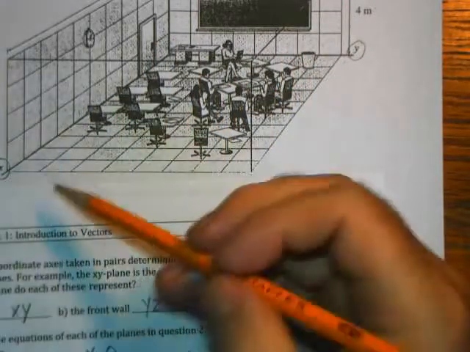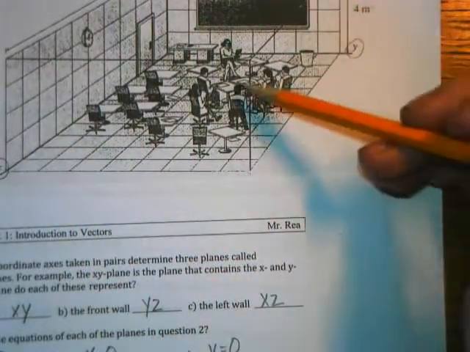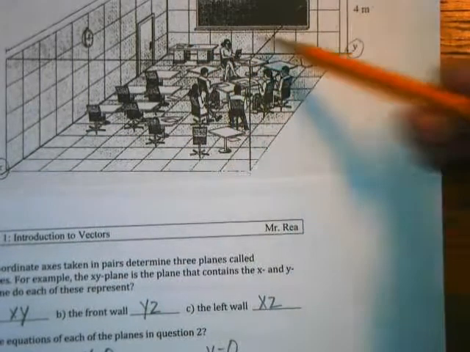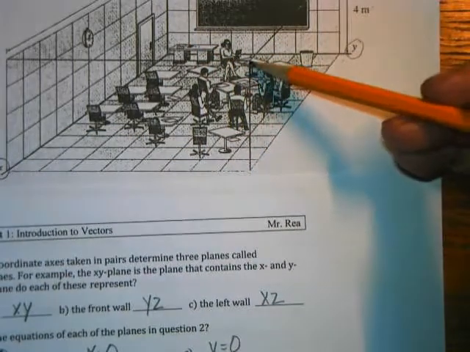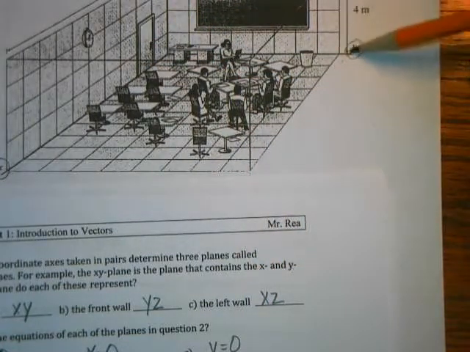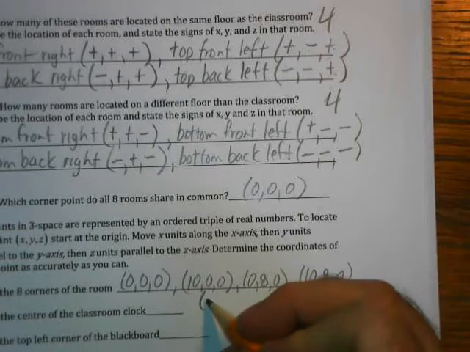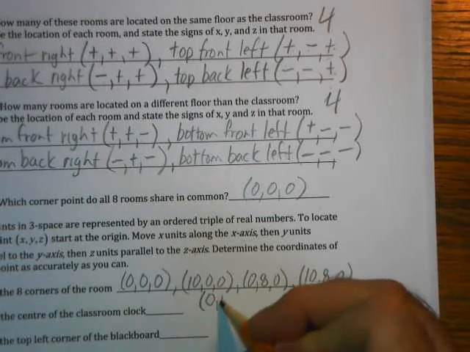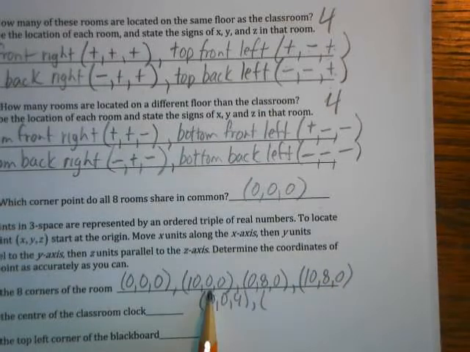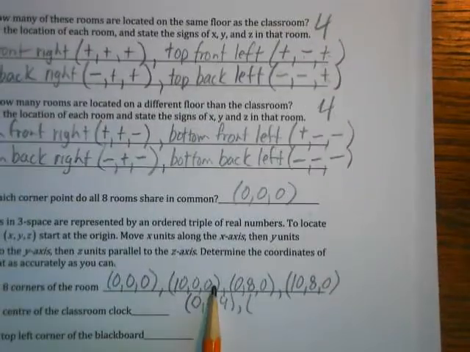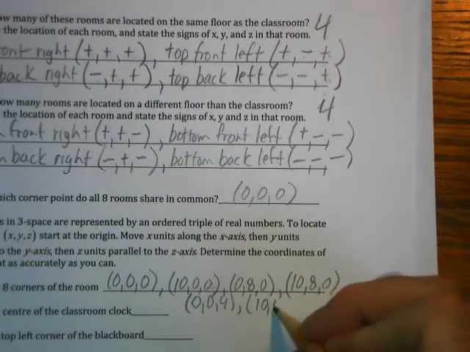But now if we move up to the ceiling, we're going to have basically the same 4 points, but now the z value is changing from 0 to the height of the wall, which is 4 meters. So the z coordinate is going to change to 4. If I look at the 0, 0, 0, the corner that's directly above there on the ceiling would be 0, 0, 4. The front left corner, that's the point on the floor. The point on the ceiling above that would be 10, 0, 4.